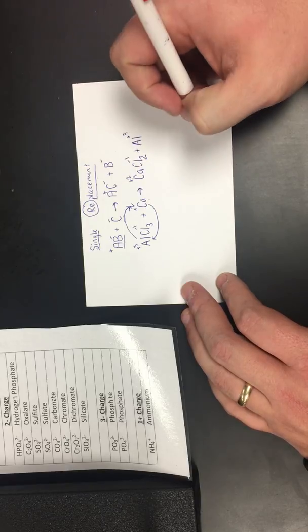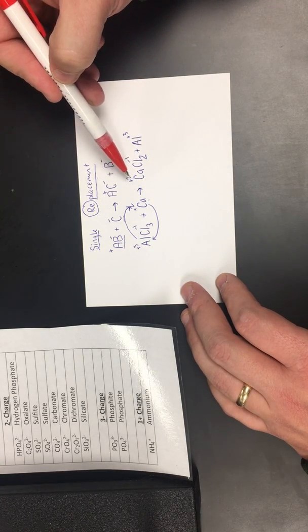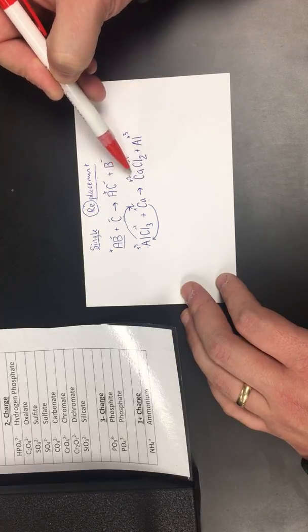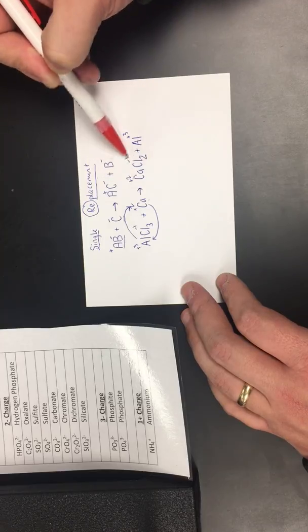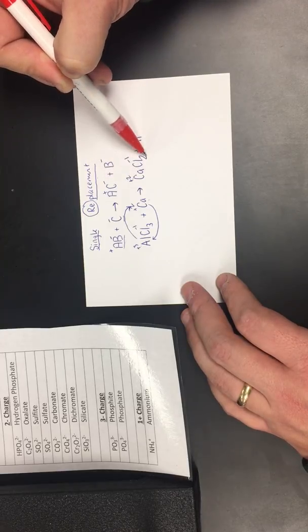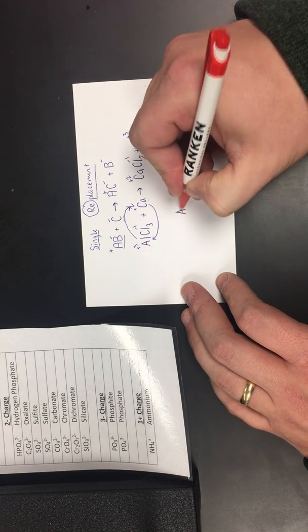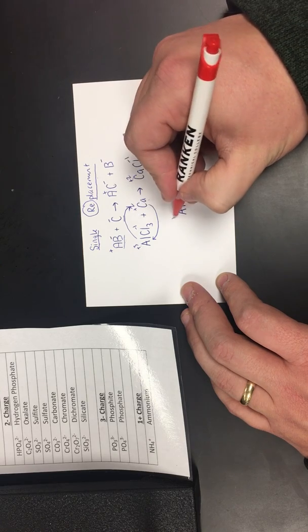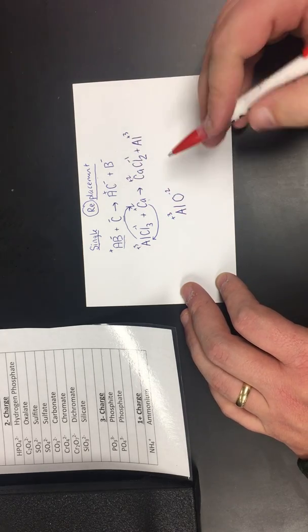to match our +2. And if you can think about it that way, or you can just recognize that if these are unequal, you can just crisscross and drop that number. That tells you, the difference between them tells you the number of each element you need. So another example would be if I had a compound, let's say it was aluminum oxide. Aluminum is +3 and oxygen is -2.